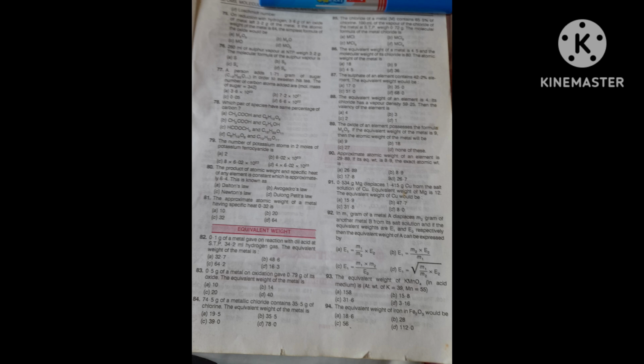112 combines with 48 grams of oxygen. 48 parts of oxygen combine with 112. Then for 8 parts, the answer will be 18.6.